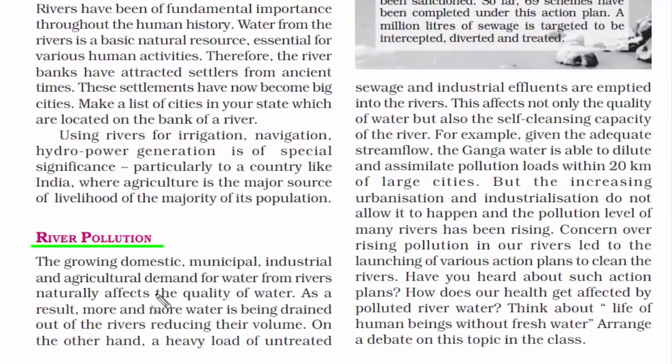Now with modernization, we are also polluting the rivers heavily. All the domestic, industrial waste and agricultural waste are going directly into the rivers. All the sewage waste from households is not treated and is directly drained into the river. And then we have industrial wastes, chemicals. They are also untreated and directly drained into the river.